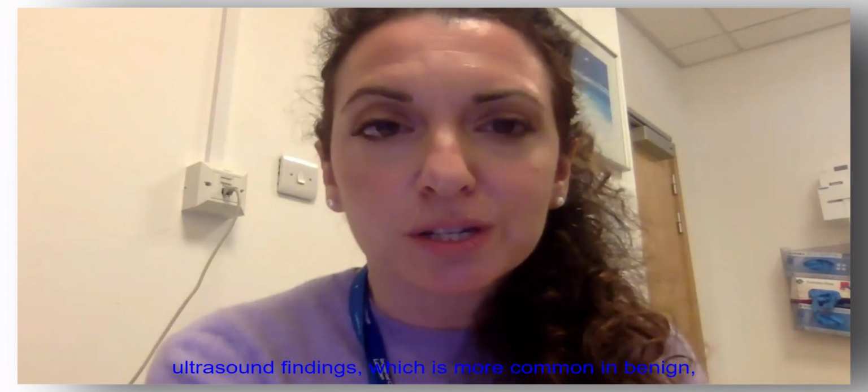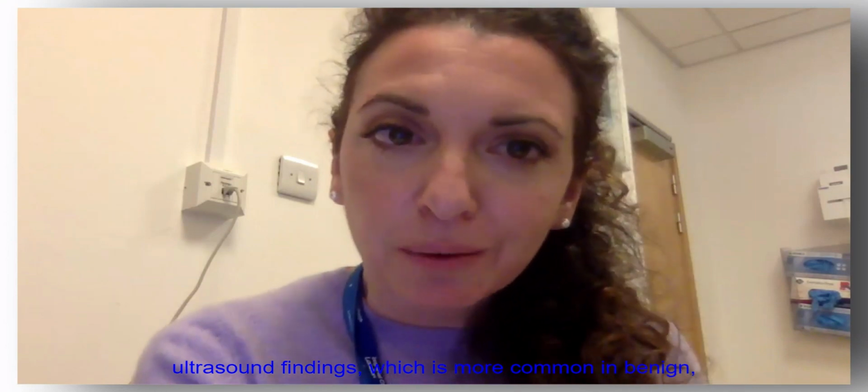necrosis. Acoustic shadows are an ultrasound finding which is more common in benign lesions, or anyway a sign of benign characteristics.